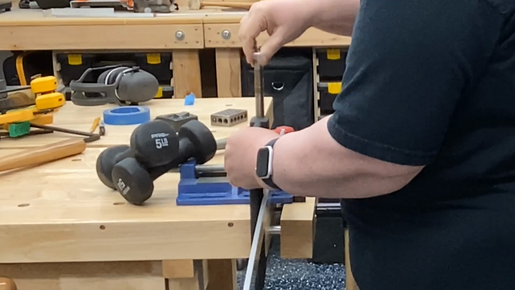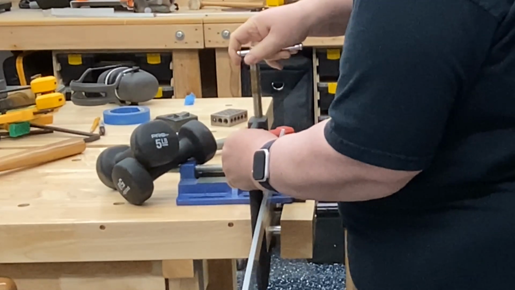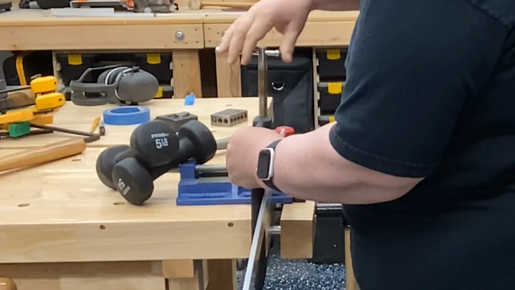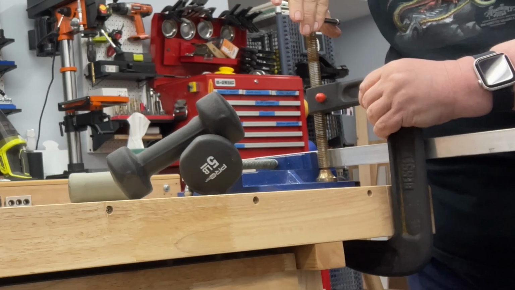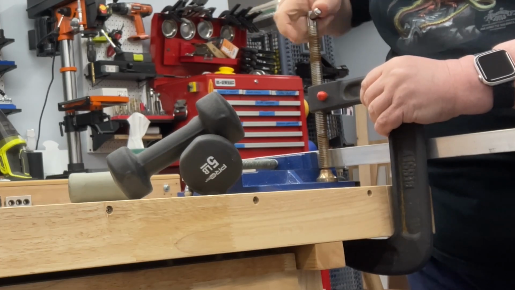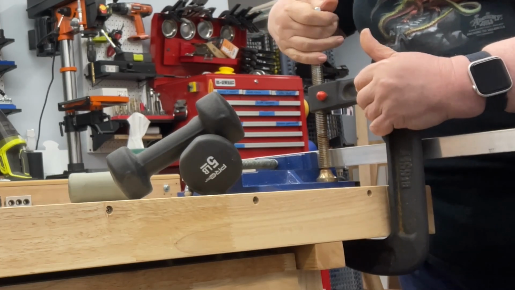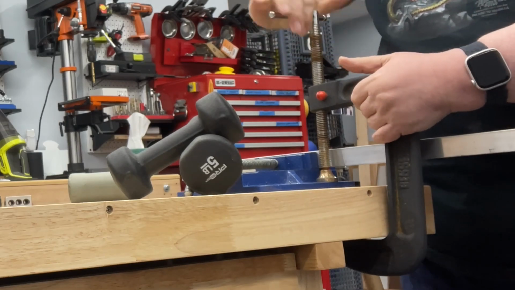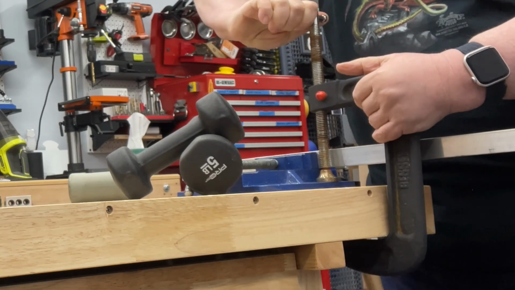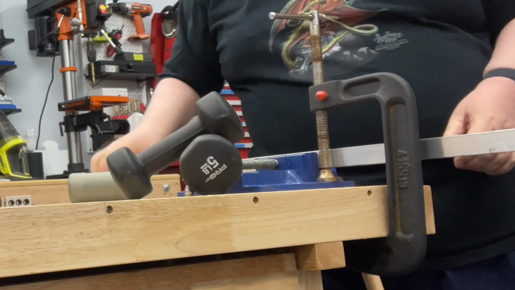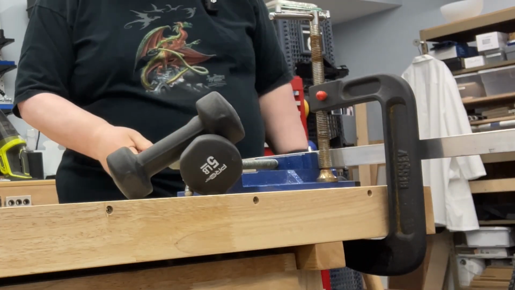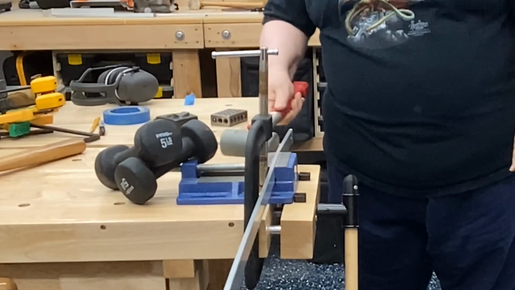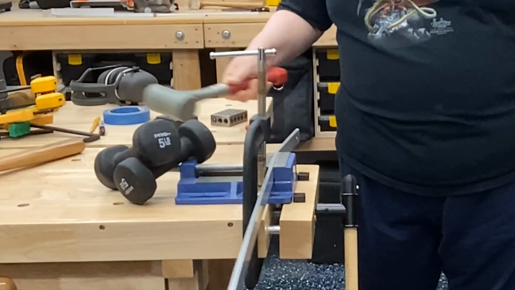This is such a not cool way of doing this whole thing, but it's what I got. All right, so the vise is on the wood. I think it's tight. Let's try that again. Ready? Now it's working.